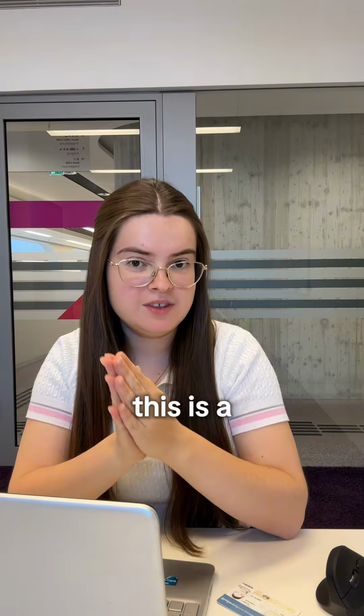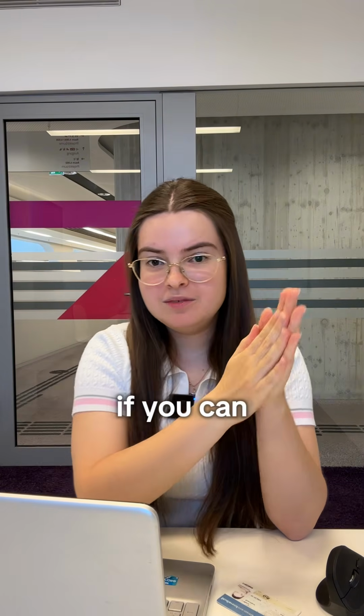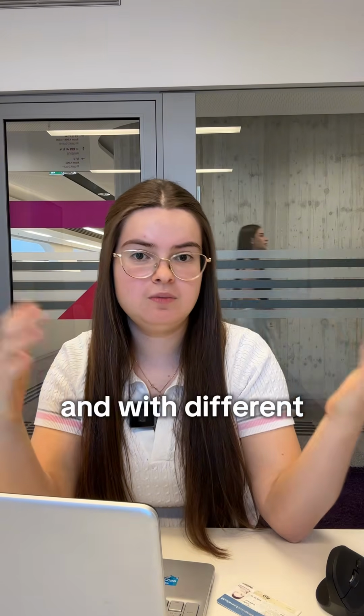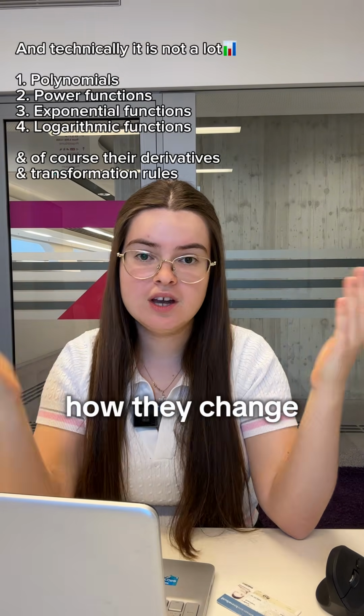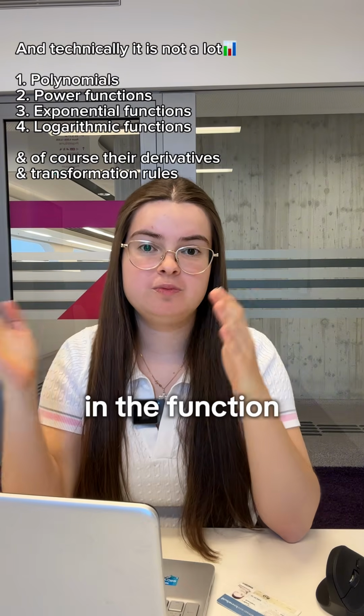But this will take time. This is a last resort. If you can, please memorize all the main graph shapes and with different coefficients, how they change, because this will save you a lot of time in the function-based exercises.